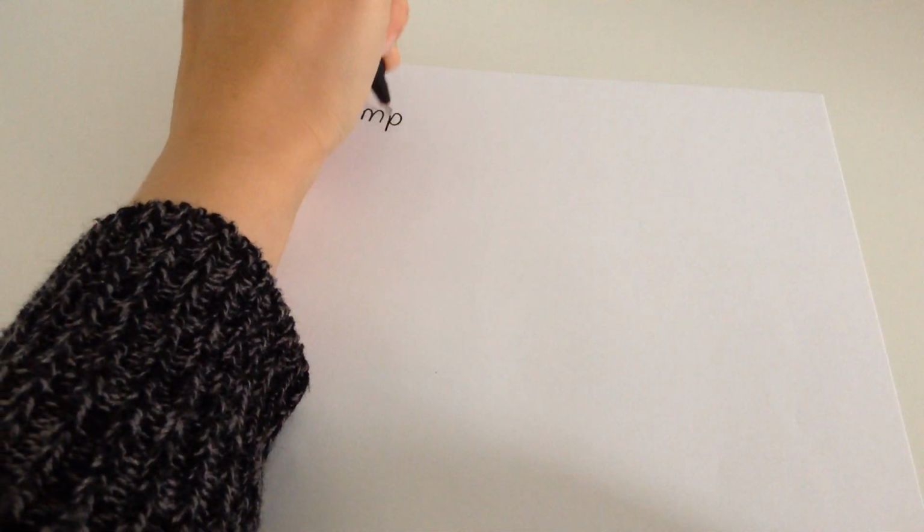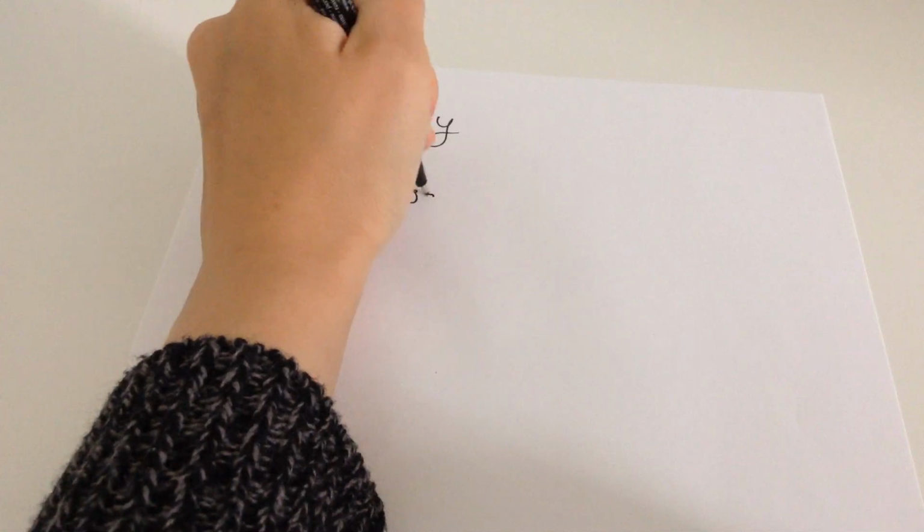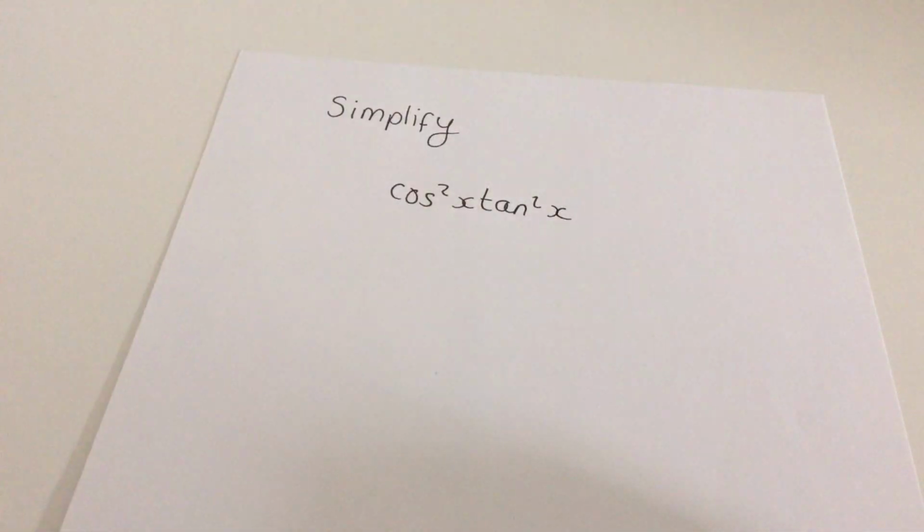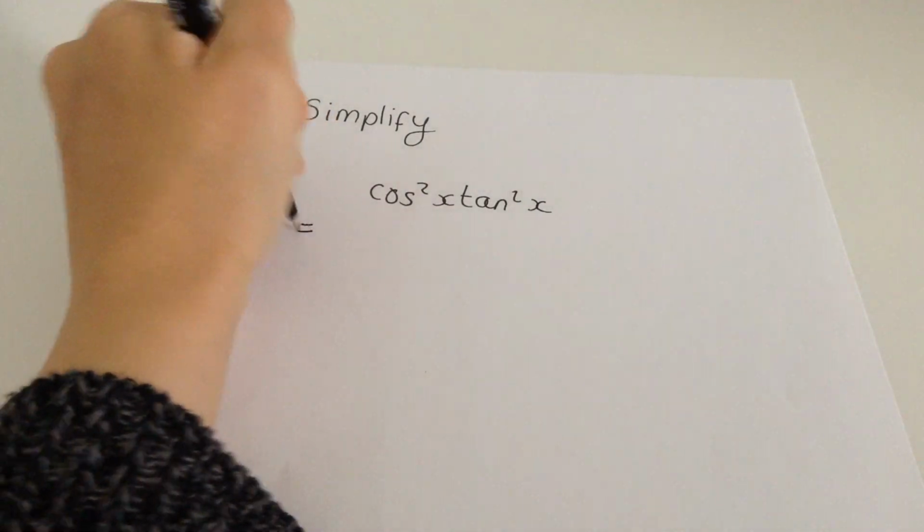So, next type of question. What have we got? Actually, let's do simplifying first. Simplify. Okay, here's one. Cos squared x, tan squared x. Simplify this.